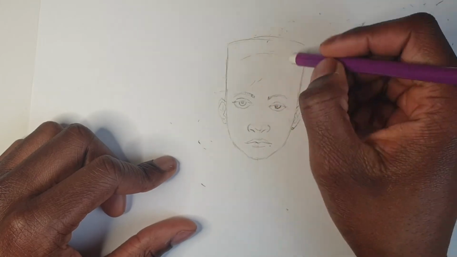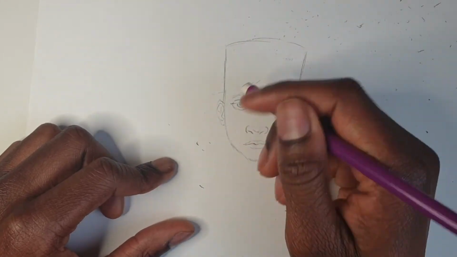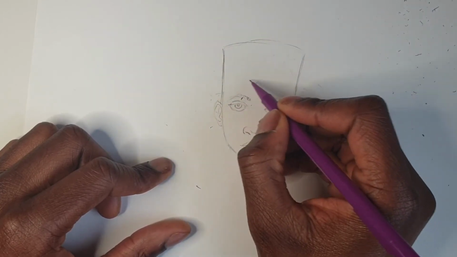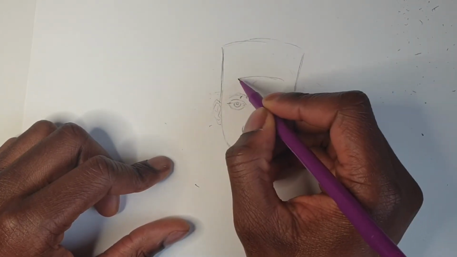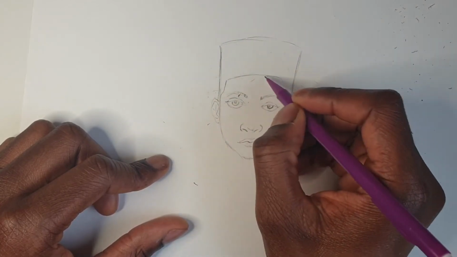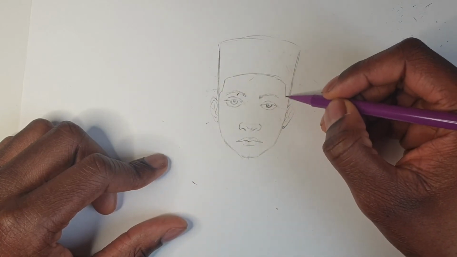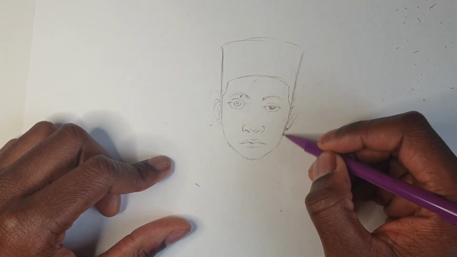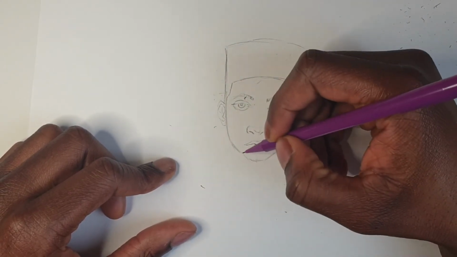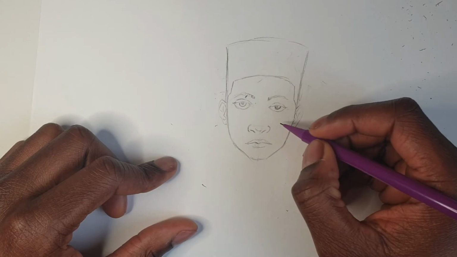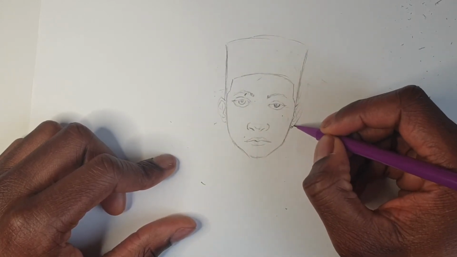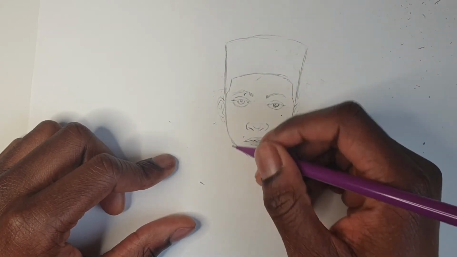There we go. The hairline varies, but be careful not to make your forehead too small. Okay, and there you go. A fairly well-shaped head. Right? Now it's up to you to add whatever features you want. Spots, earrings, anything like that.